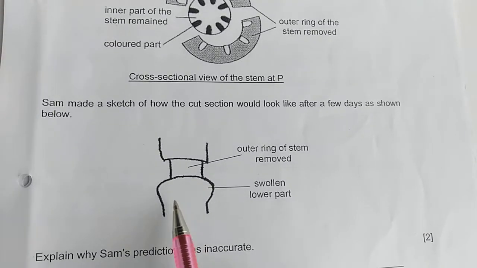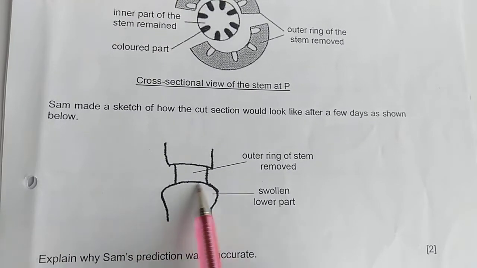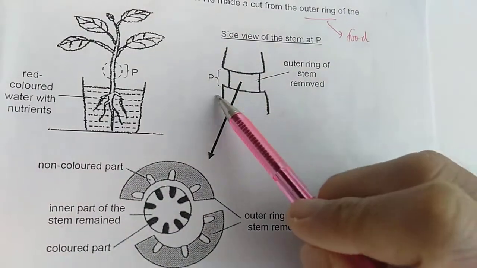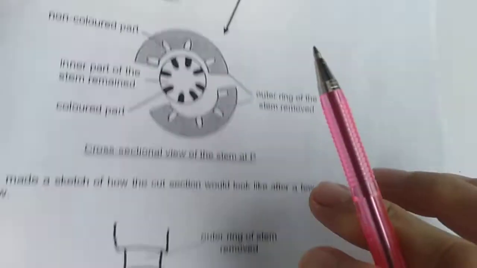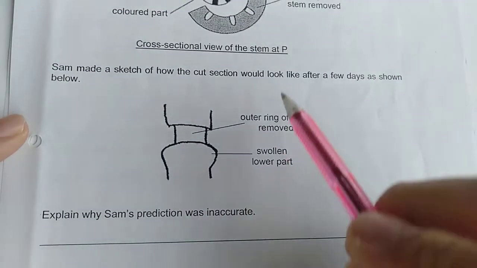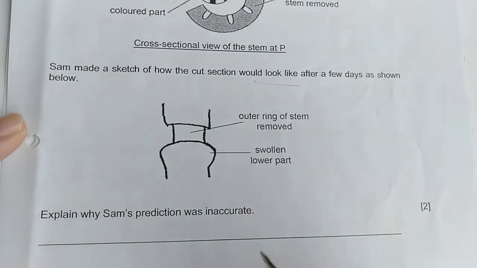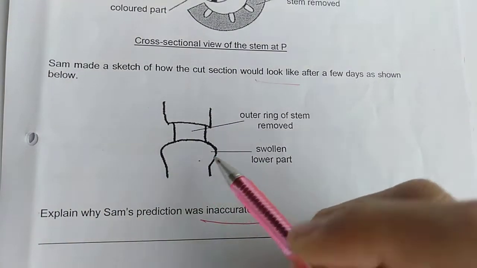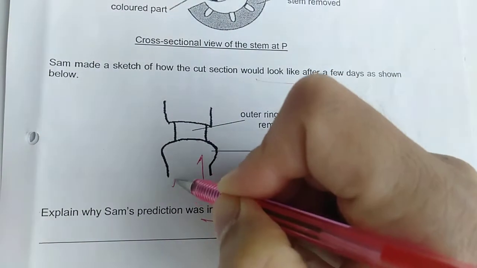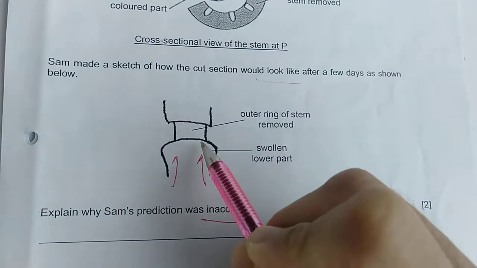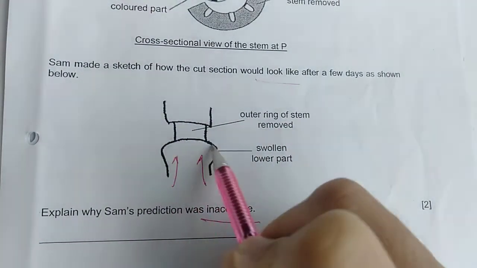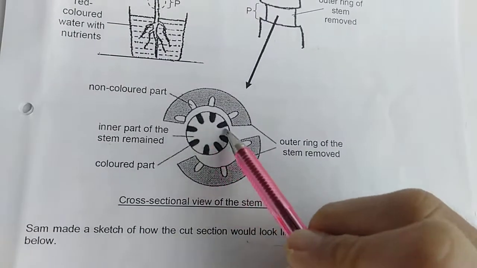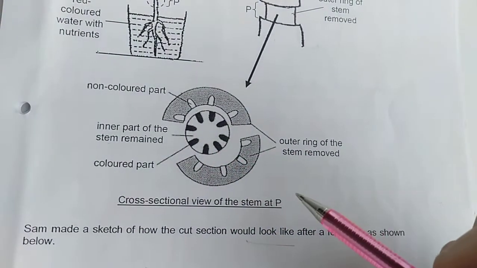He thinks that after a few days, the bottom part becomes swollen and the top part is not swollen. See, observe here, the bottom part was not swollen at first, and he thinks that after a few days, his thing would look like the bottom part becomes swollen. But he was wrong. If you think the bottom part is swollen, it means that he thinks that the water that is transported up here can't transport further, therefore they all get stuck here. But the problem is, the water carrying tubes were not cut. The food carrying tubes were cut.